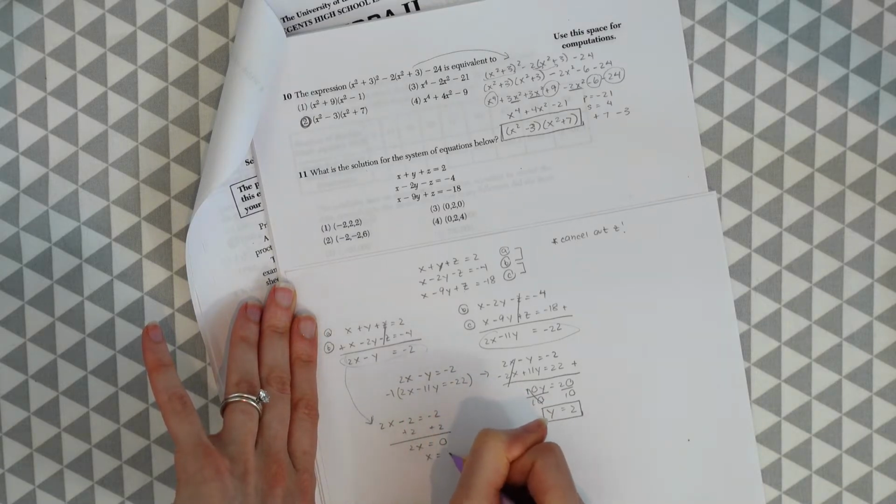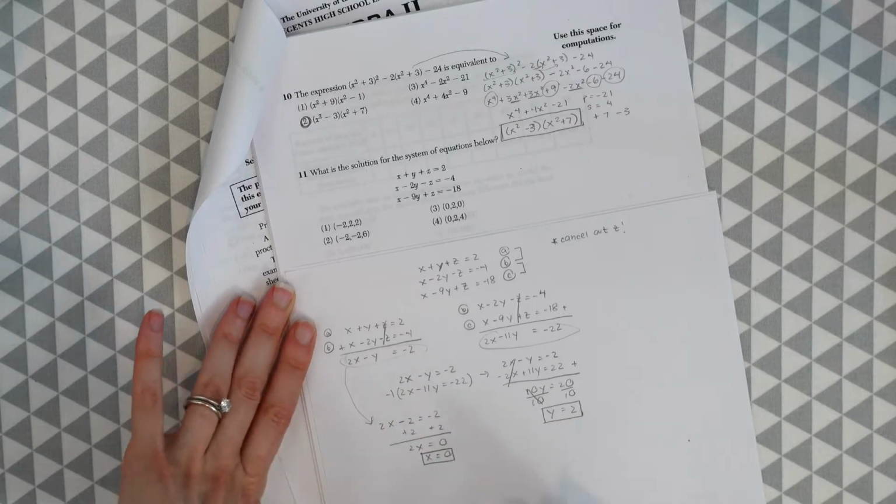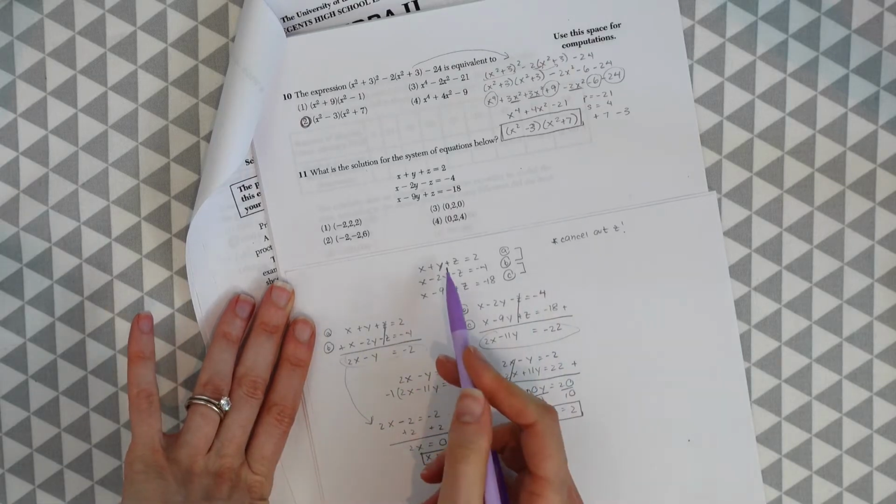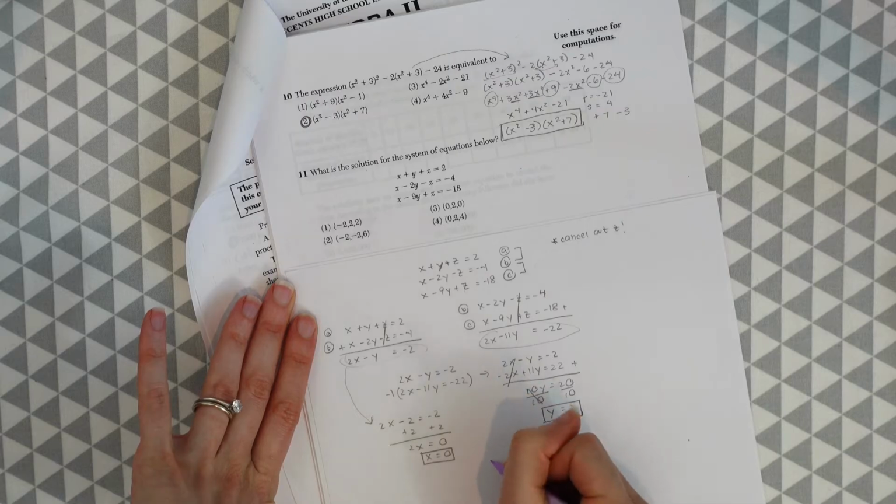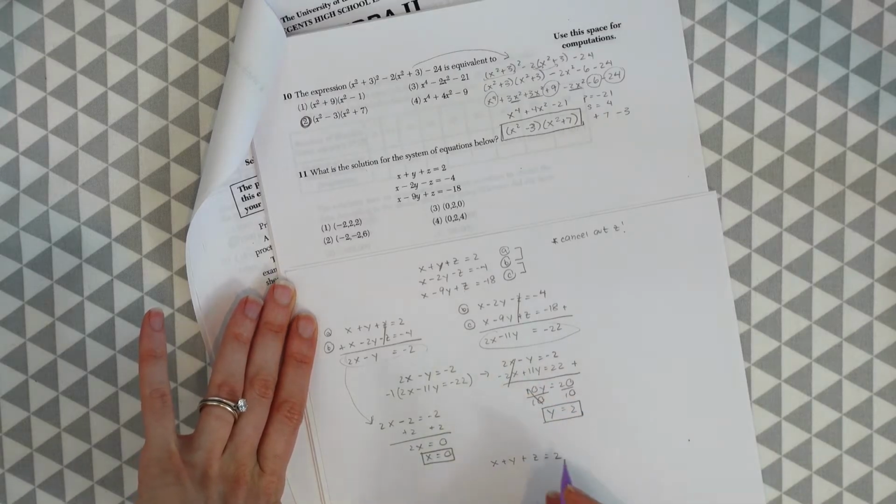And we see here x is going to be equal to 0. And now we can take one of our original equations from the beginning to find the value of z. So we have x, which we know is 0, plus y, which is 2, plus z is equal to 2. So here we can see that z is also going to be equal to 0.